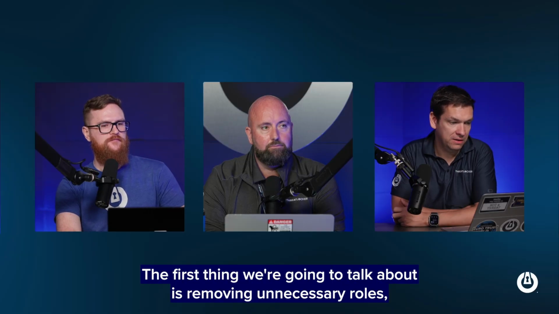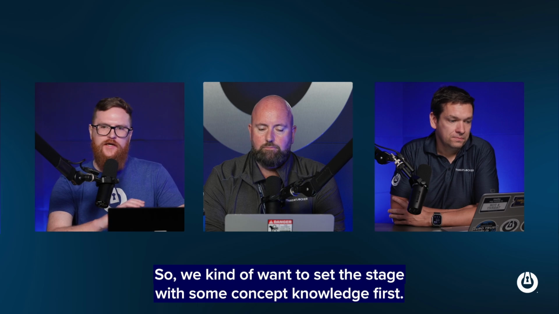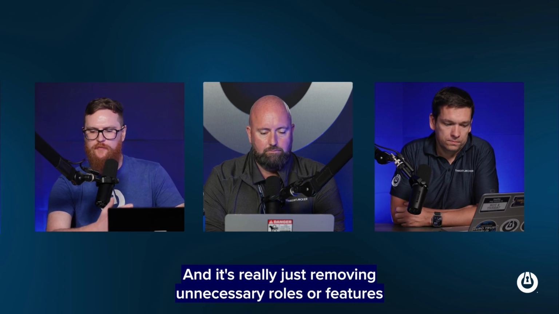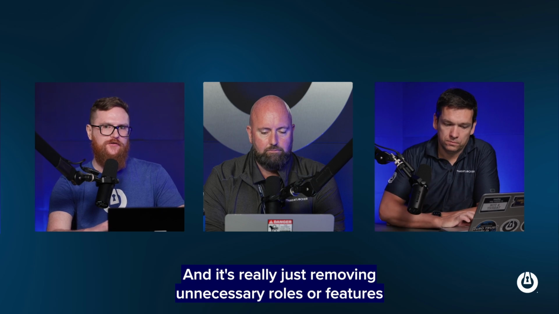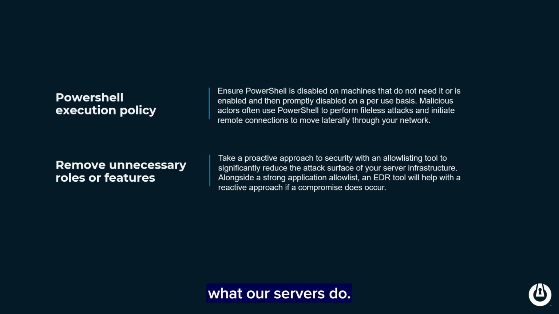First thing we're going to talk about is removing unnecessary roles. Is that accurate? Yeah, so we kind of want to set the stage with some concept knowledge first, and it's really just removing unnecessary roles or features from our Windows server. So the whole idea with this is we're trying to limit what our servers do.